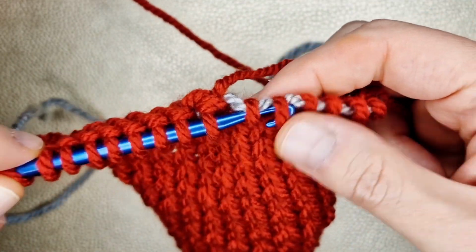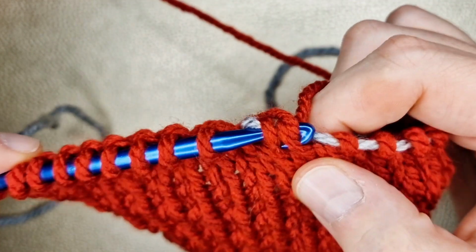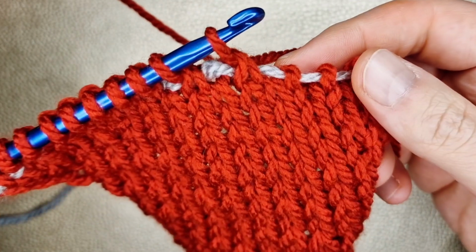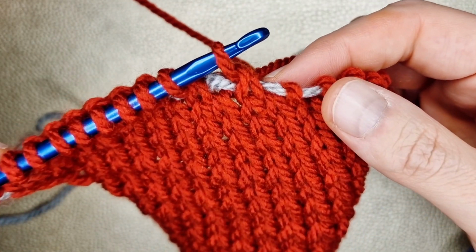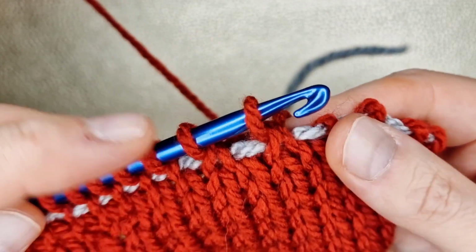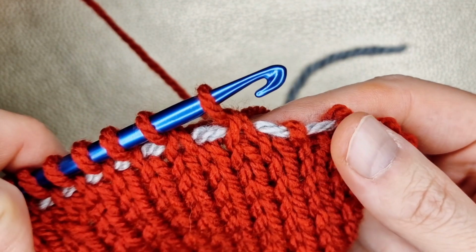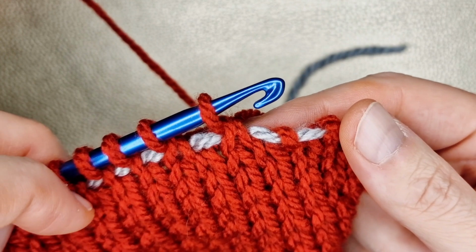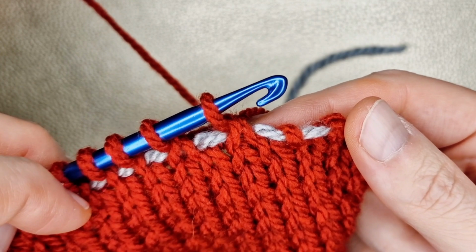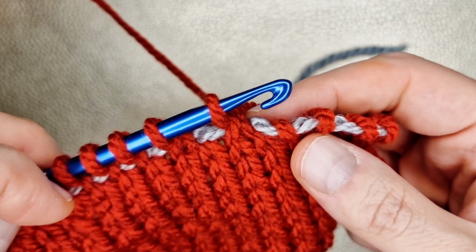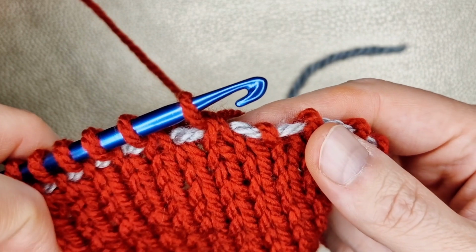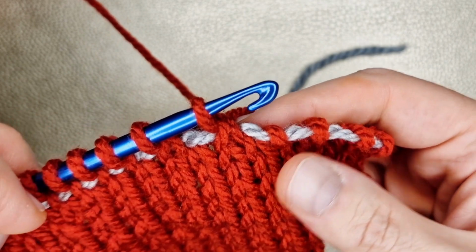I'll show it again. You pick up two loops and yarn over and pull through both of them. Now, as you can see, the first loop will always lay on top of the second loop. There are options and ways of how to avoid that, but honestly, I think this is absolutely more than enough.